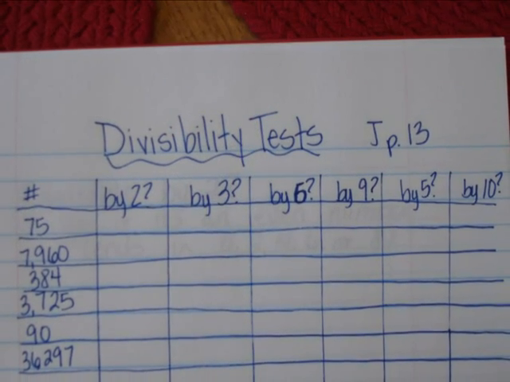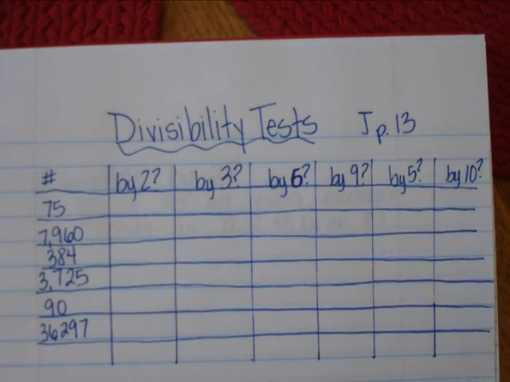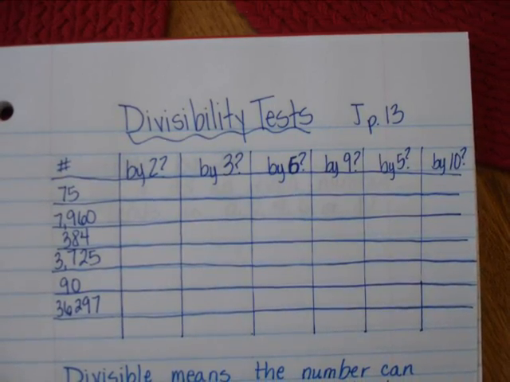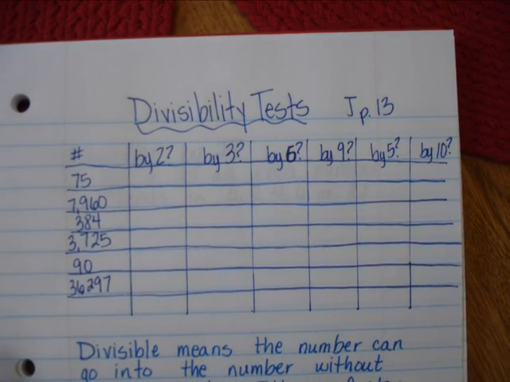The problems that we're doing together in class are on journal page 13. I have not filled in the answers yet, but at the end of this tape there will be the answers for these in case your student missed them in class.